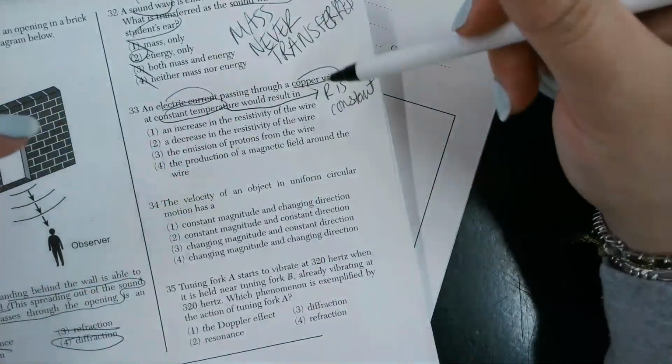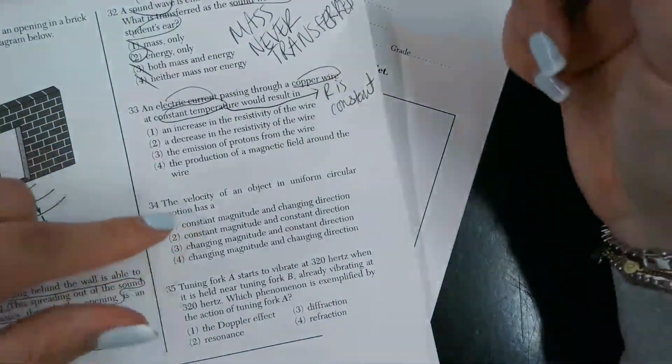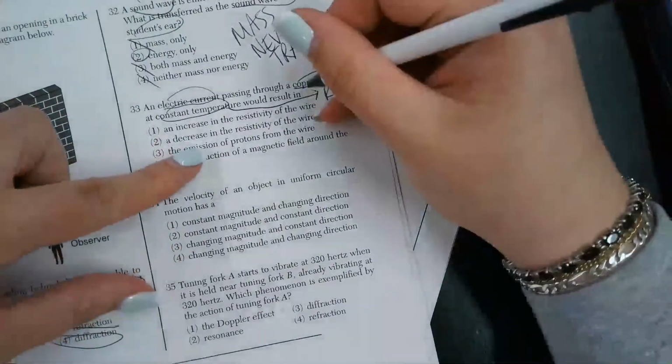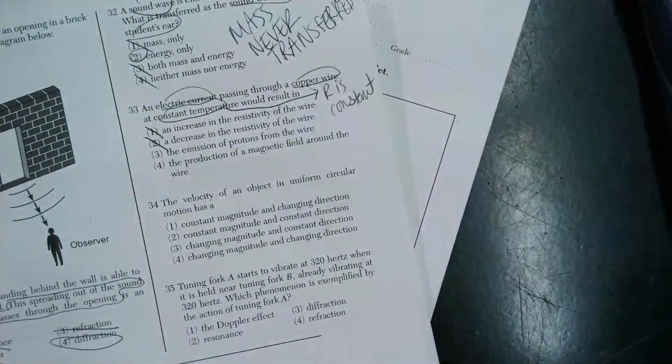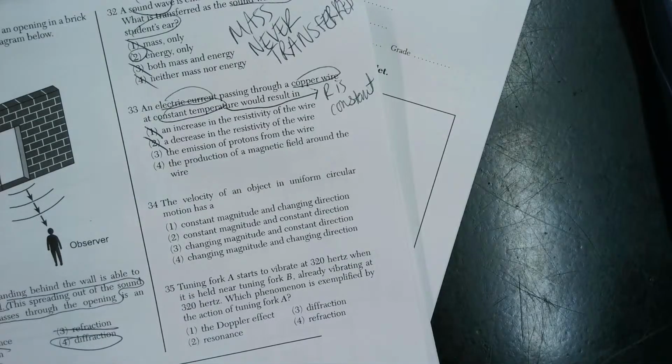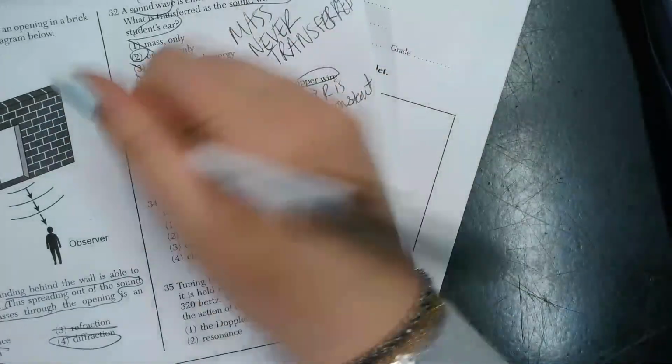So an increase in the resistivity or a decrease. Resistivity is a property of the material, where in a copper wire, the material is not changing. So 1 and 2 are immediately eliminated. They make absolutely no sense. And number 3, the emission of photons from the wire. The emission of protons from the wire. That's crazy.